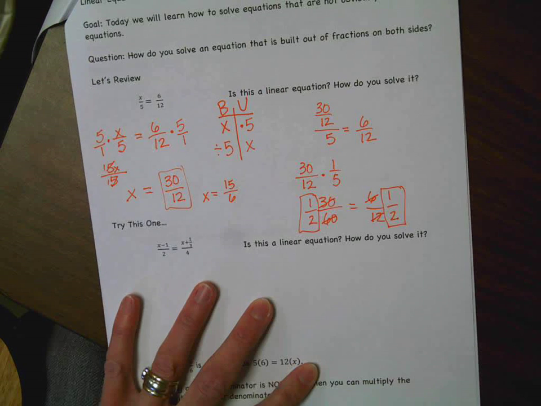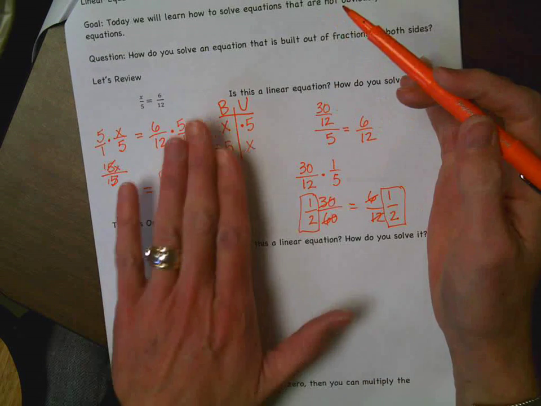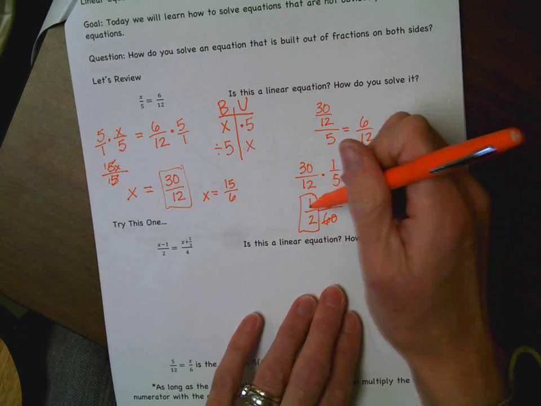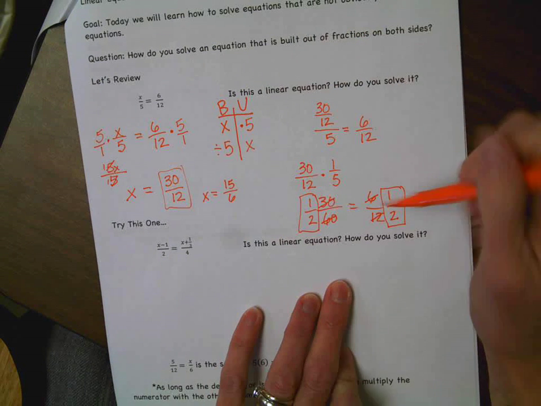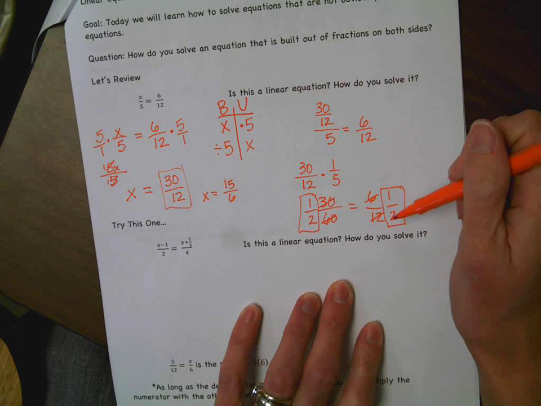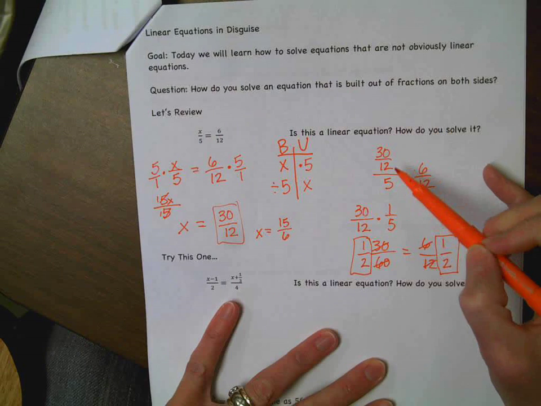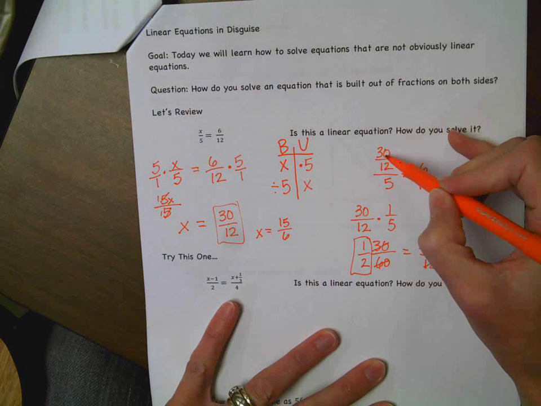So the thing that I want you to remember that is so important with this whole process is the left side always has to match the right side. They have to be balanced. They have to be equal. They have to be the same. And so by figuring out that x equals 30 twelfths, then we plugged it back in to check it.